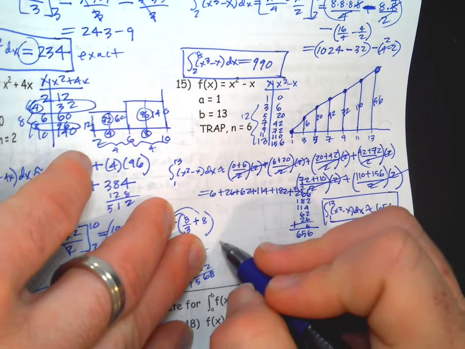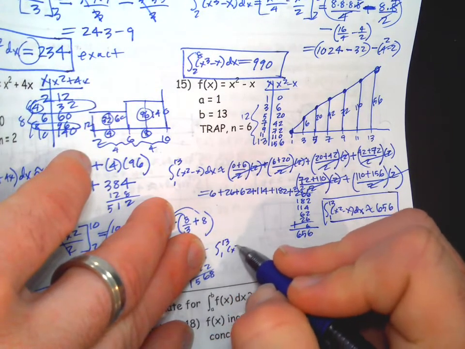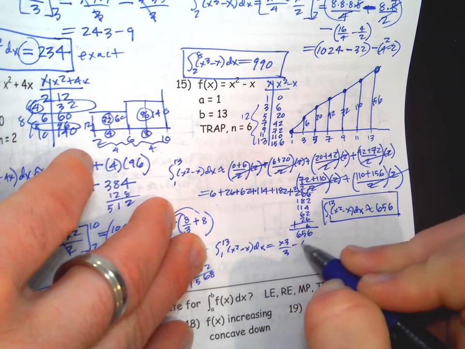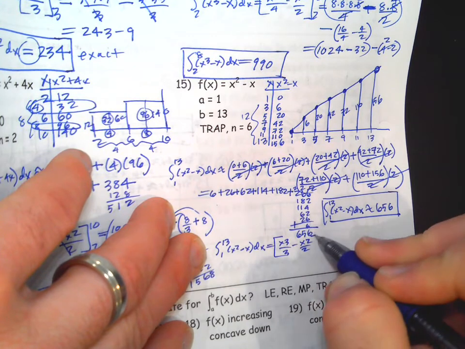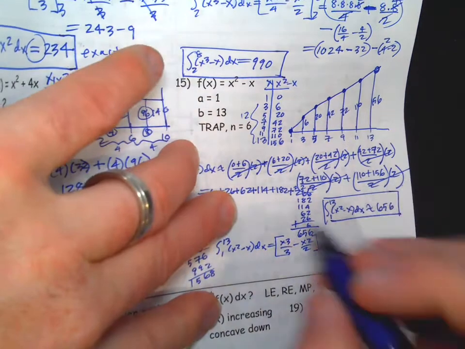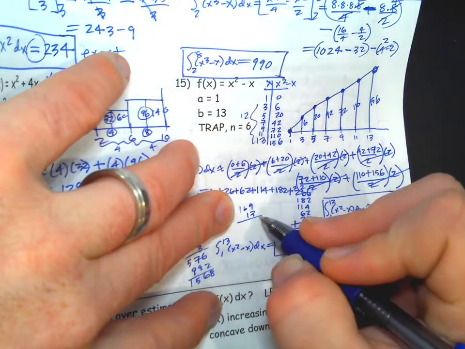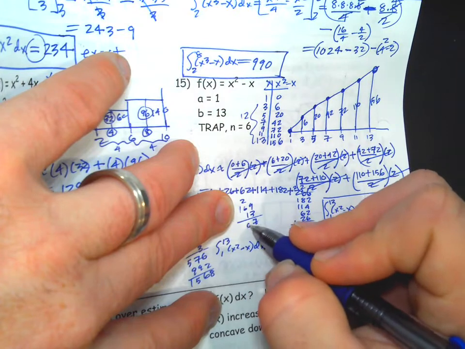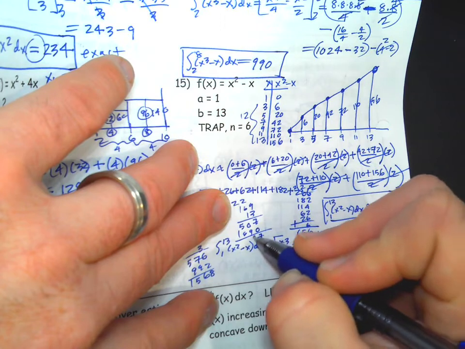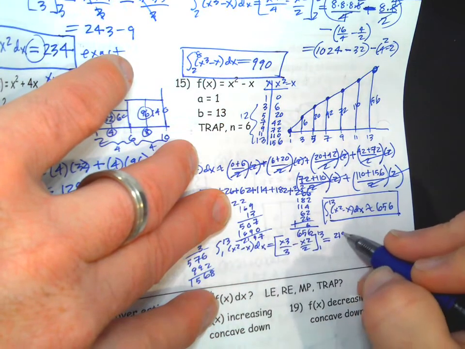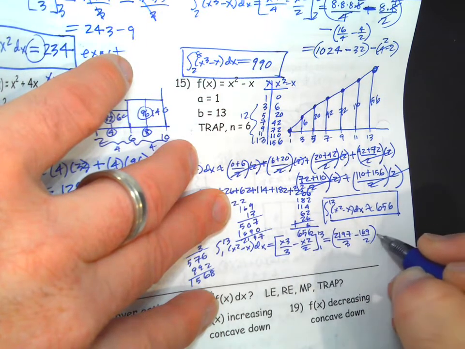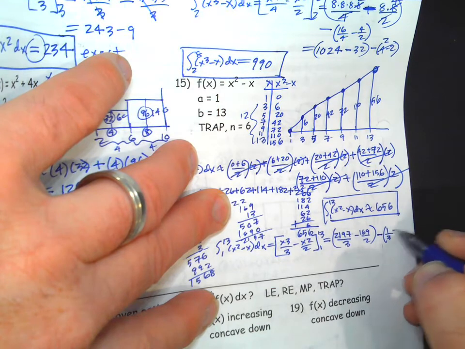Now for the exact answer. It's going to be x cubed over 3 minus x squared over 2. We've got to plug limits in. So that's going to be, oh my gosh, 13 cubed. Oh my goodness. What's 13 times 169? 27, carry the 2 to 18 is 20, carry the 2 to 3 is 5, 0, 9, 6, 1, 7, 9, 11, 21, 2197 over 3 minus 169 over 2 minus, you plug 1 in, that one's easy, 1/3 minus 1/2.